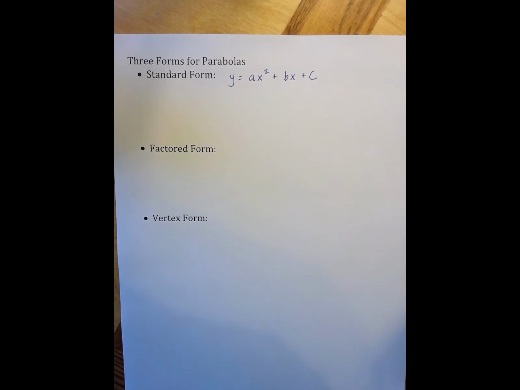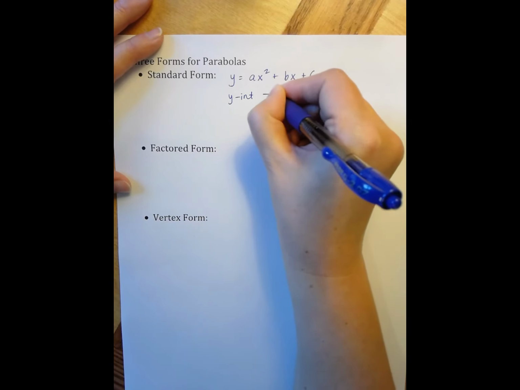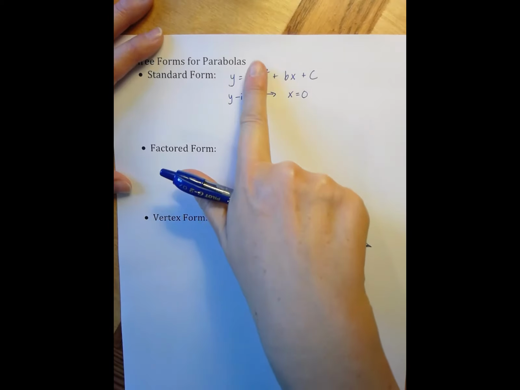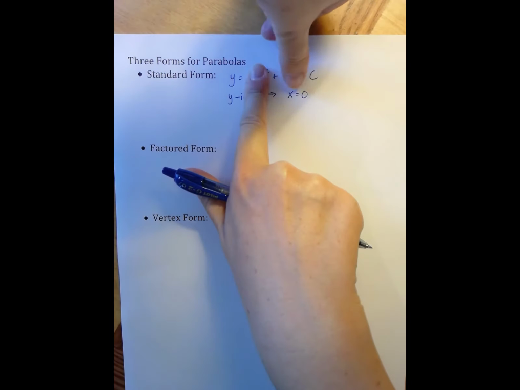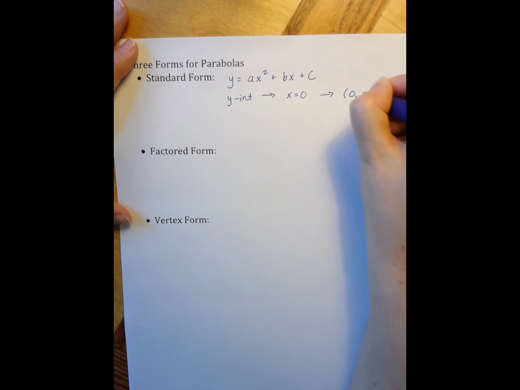And each of these forms gives me something to read off of it, something that helps me with my graph. So in this case, what I get quickly from this form is the y-intercept. Remember, the y-intercept is when x equals 0. So x equals 0 knocks that off, x equals 0 knocks that off, which means my y-intercept is 0, c.